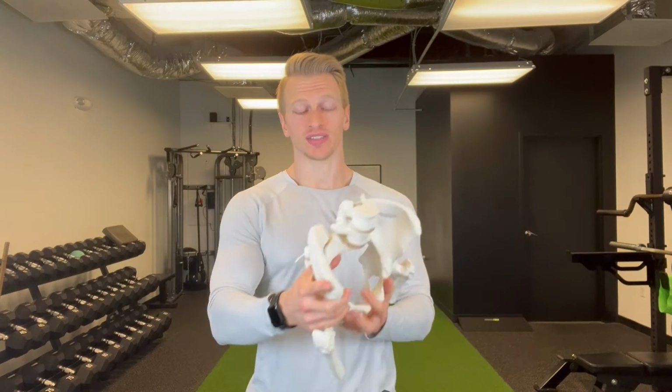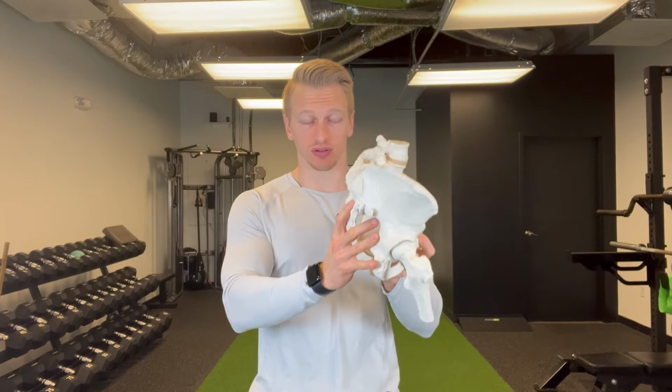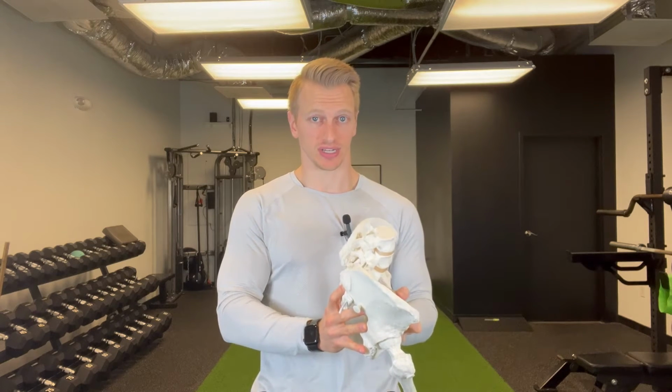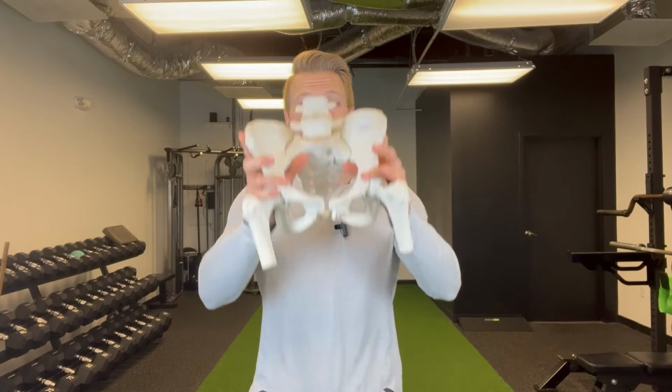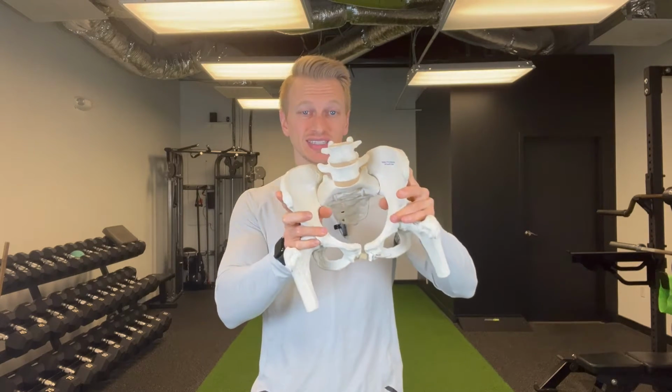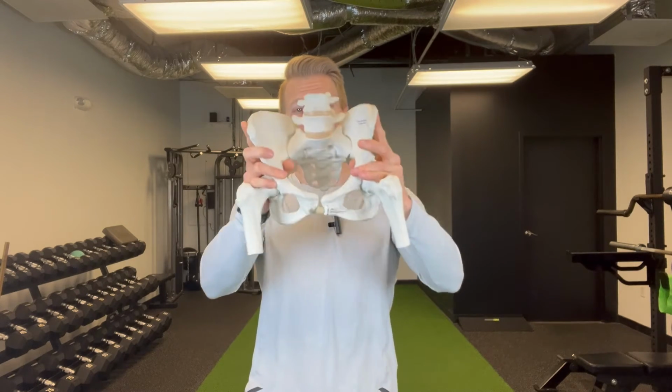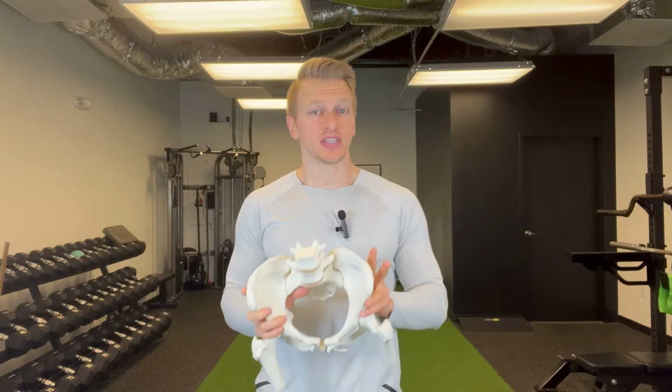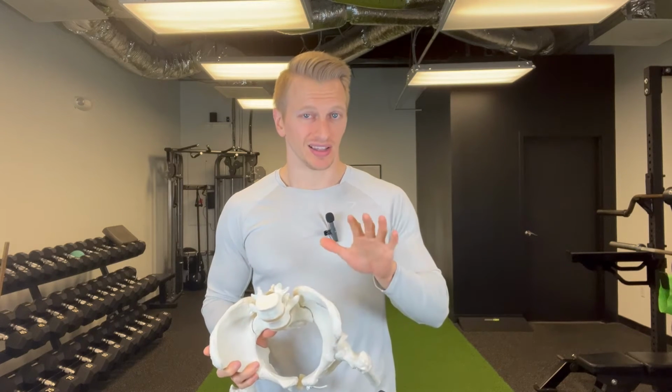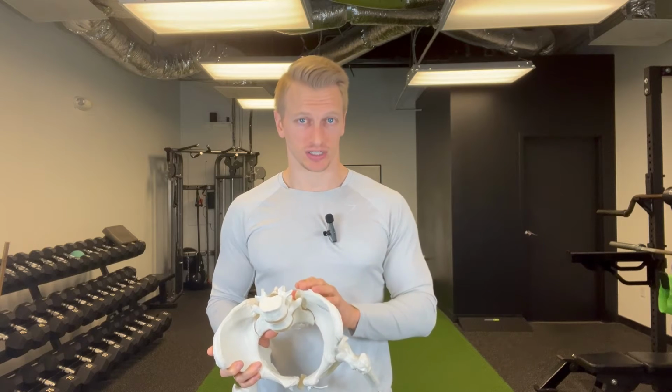A normal squat remains very vertical throughout the entire range of motion. A squat with a hip shift starts vertical and then deviates either to the left or to the right. To simplify this, I just want you to think of a locked door and an unlocked door.